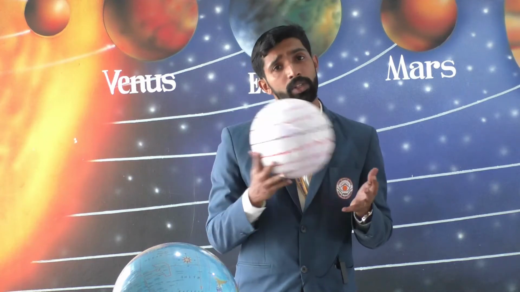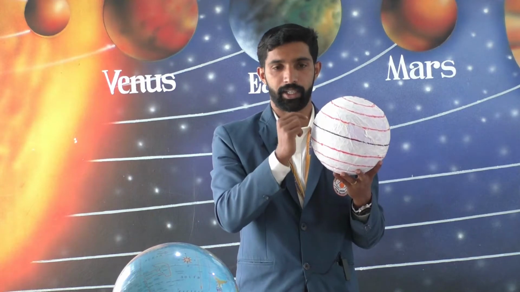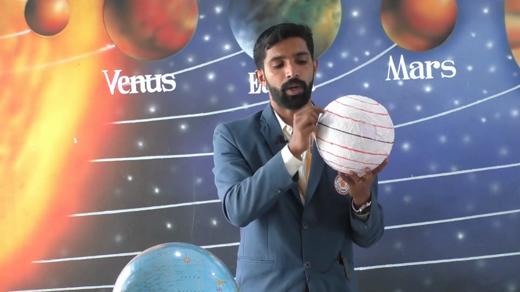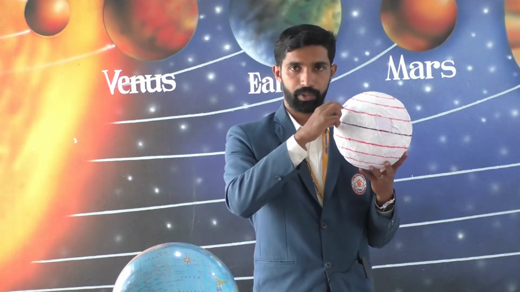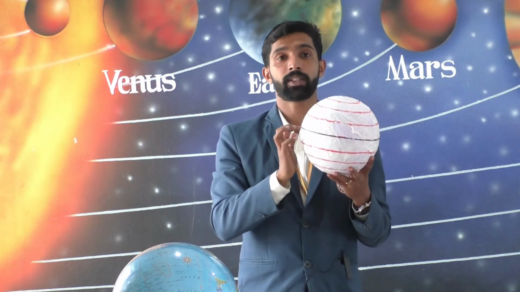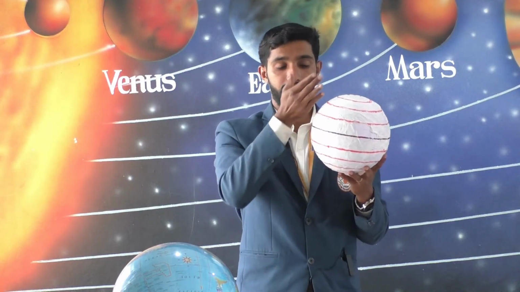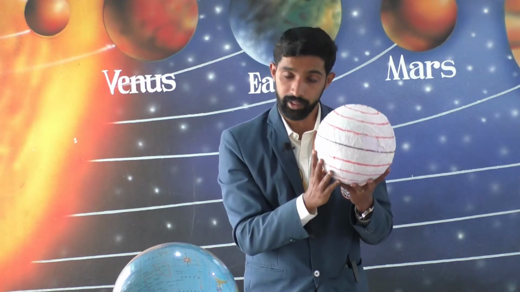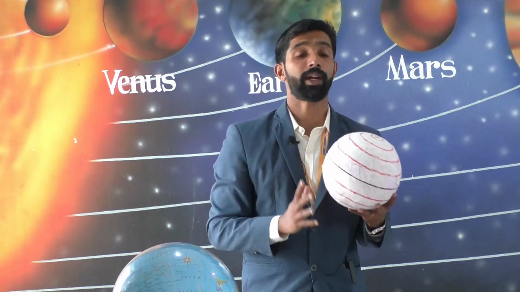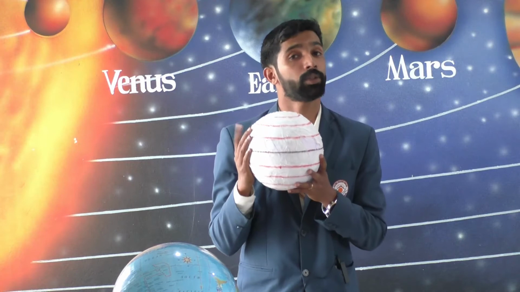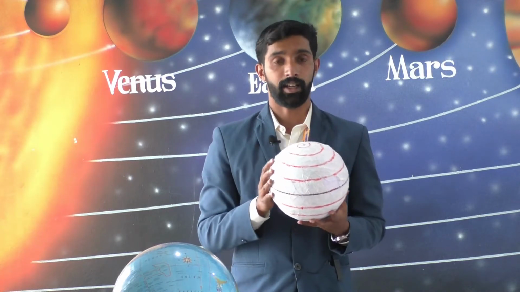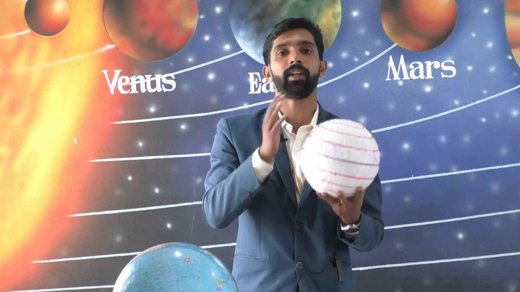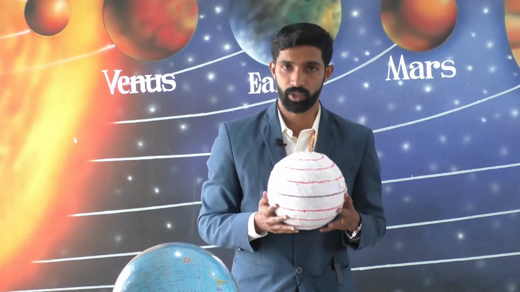The latitudes are drawn at an interval of 1 degree. One line is 1 degree. This gives us 90 parallels in each hemisphere. Here you will get 90, here also you will get 90. So 90 plus 90, how much? Yes, 180 latitudes in total: 90 in the northern hemisphere, 90 in the southern hemisphere.